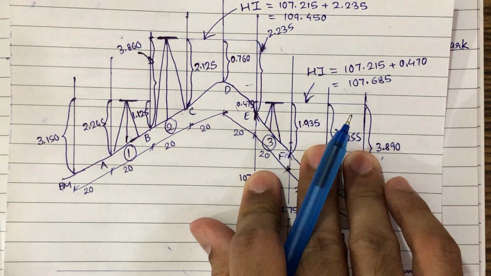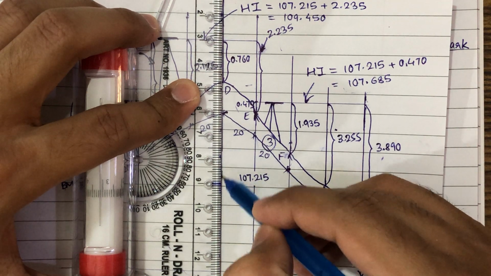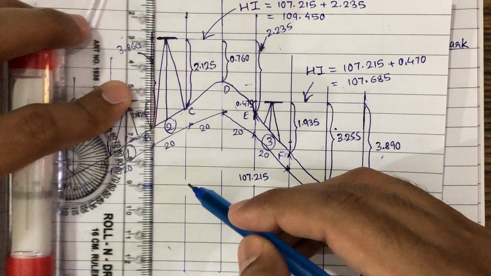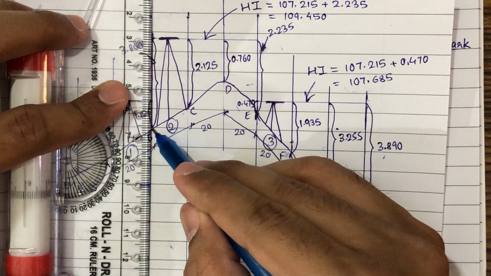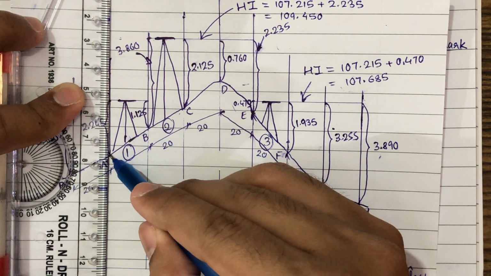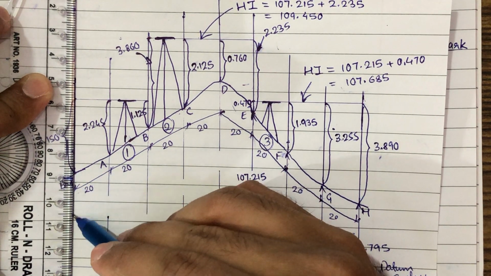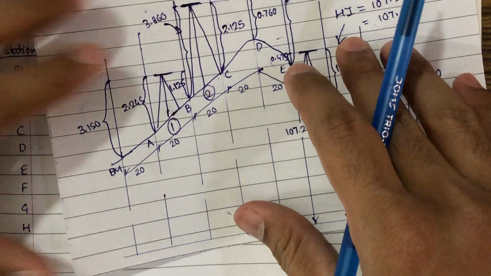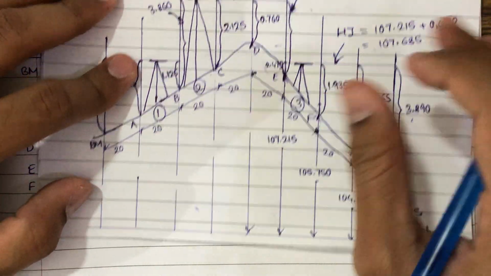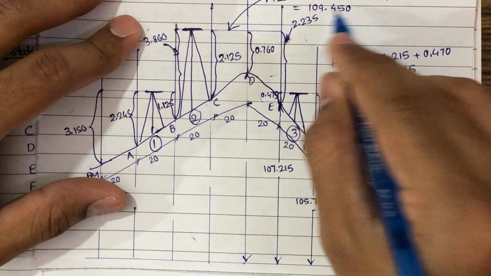Now we need to find the elevations of these points D, C, B, this point A, and the last point, that is benchmark. Okay. Now first we will calculate RL at D. So we know the HI, that is 109.45.